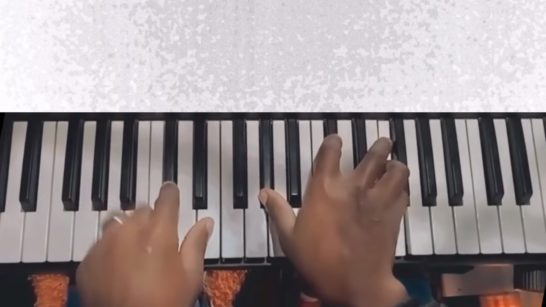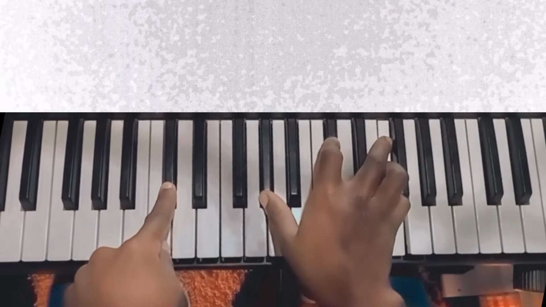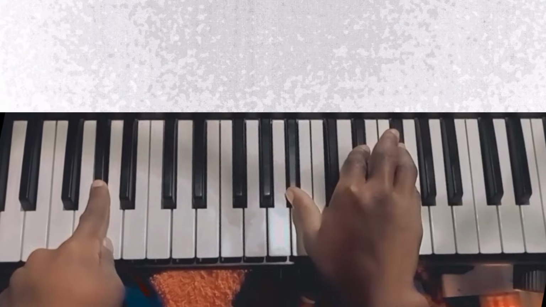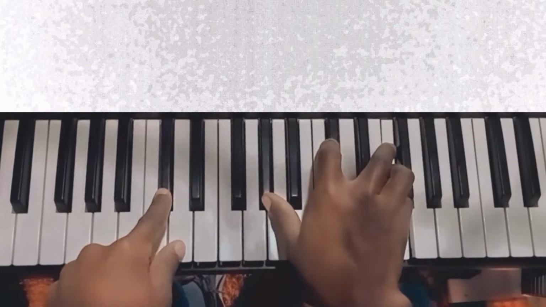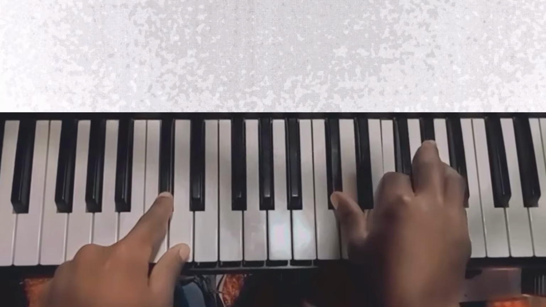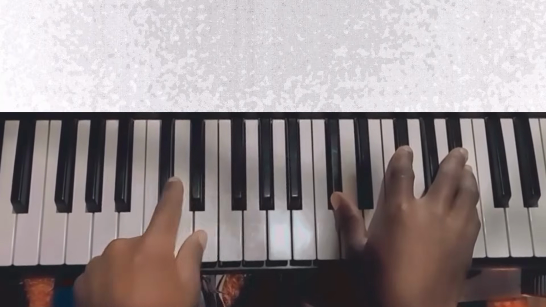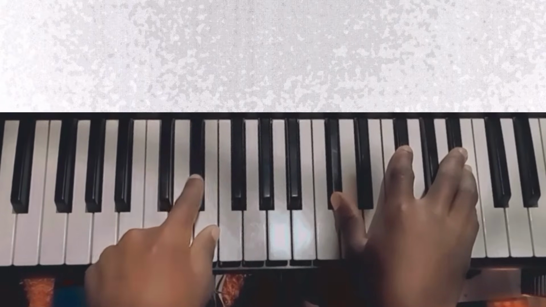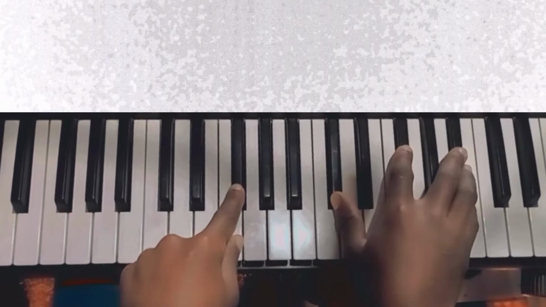You are Alpha and Omega. From here, when you hit this one, your bass comes to number 4, right? Because we have number 1, 2, 3, 4. Your bass goes to number 4.